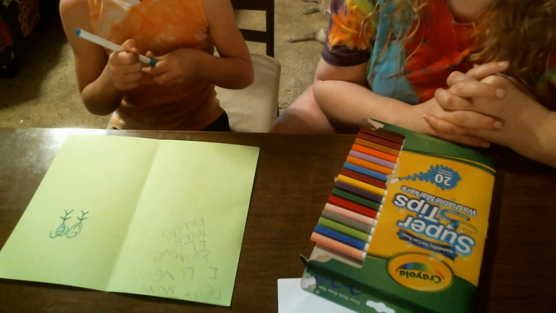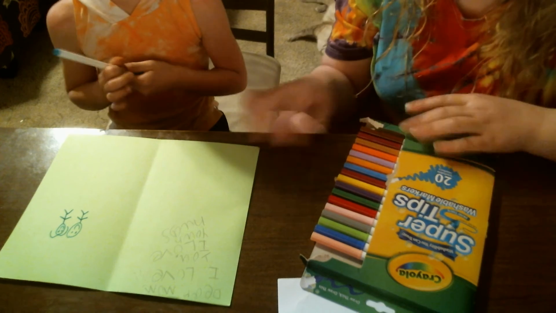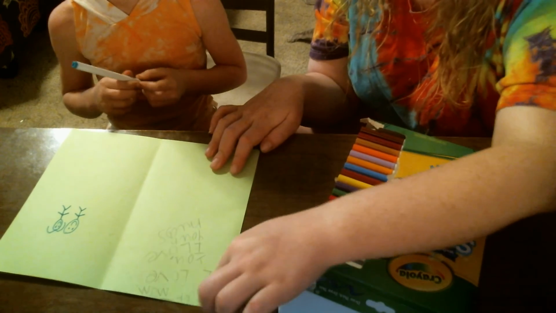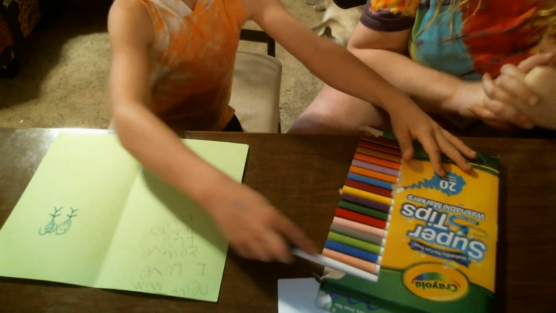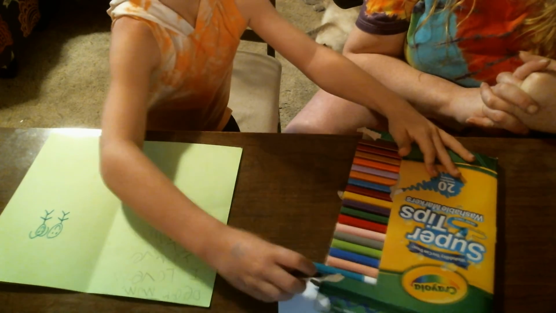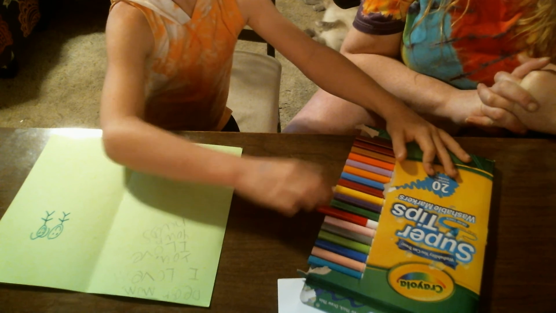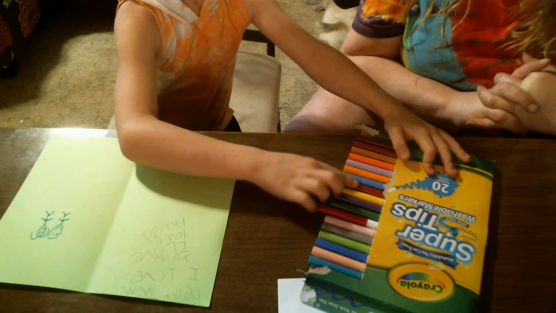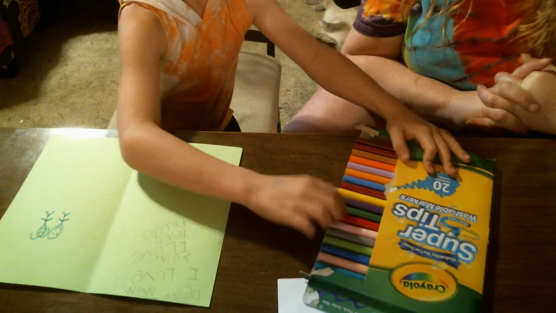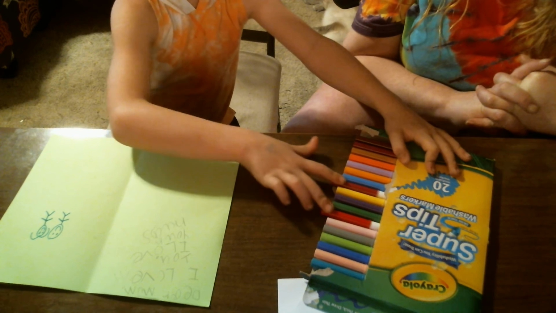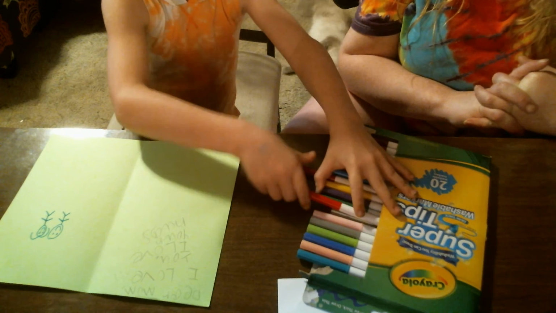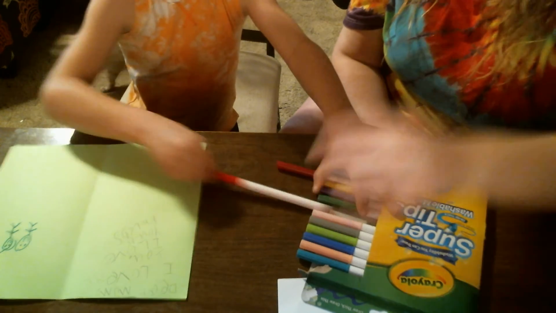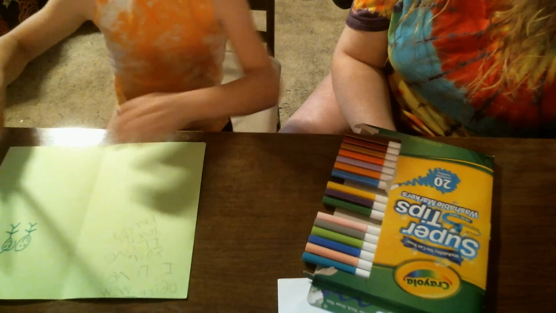Anything else you want to draw? Or you can use the markers and draw over your letters so the letters are colored. If that's all you want to do, that's fine. But like I said, this is for your mom for Mother's Day. Maybe you could draw some hearts because you said you love her. And so hearts are always good when you tell people you love them. Just create, and if you have to, grab one marker at a time.